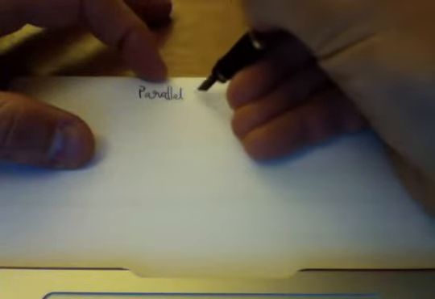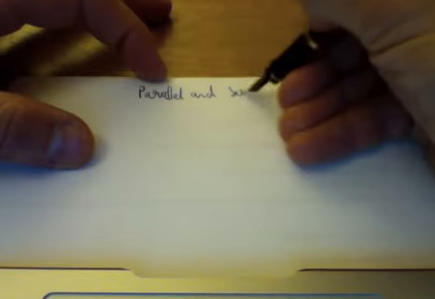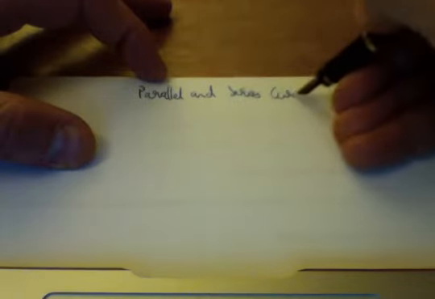Parallel and series circuits. And it's important to have looked at the first lesson in this case, which is basic circuit theory first.